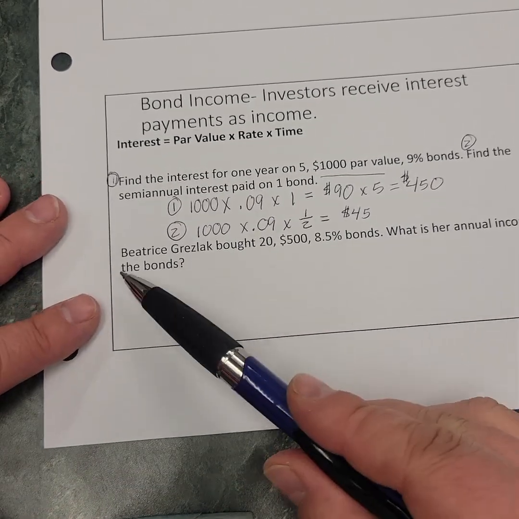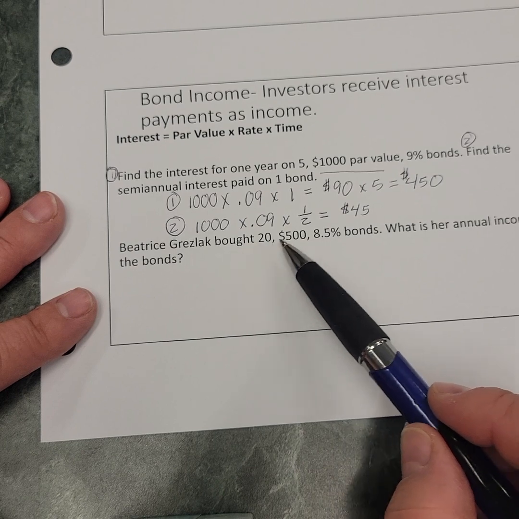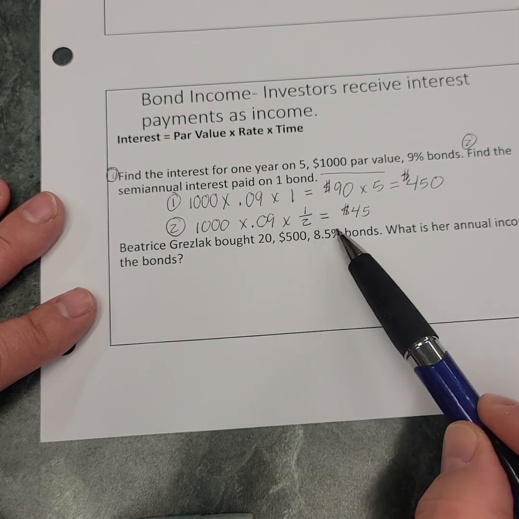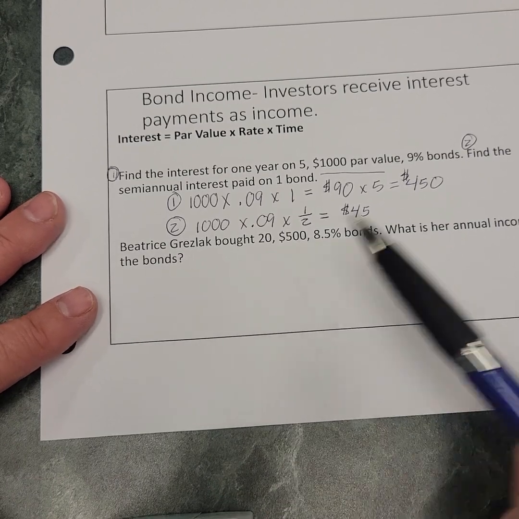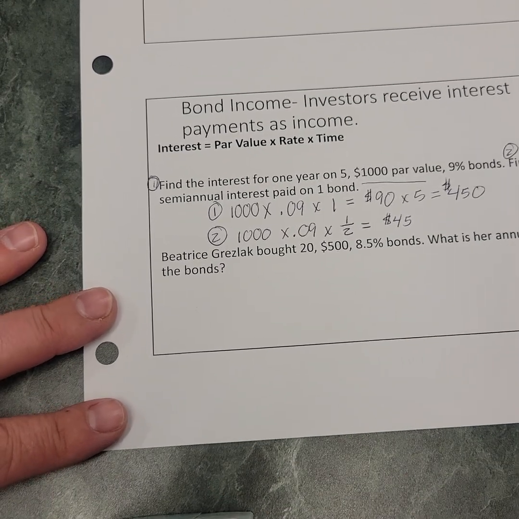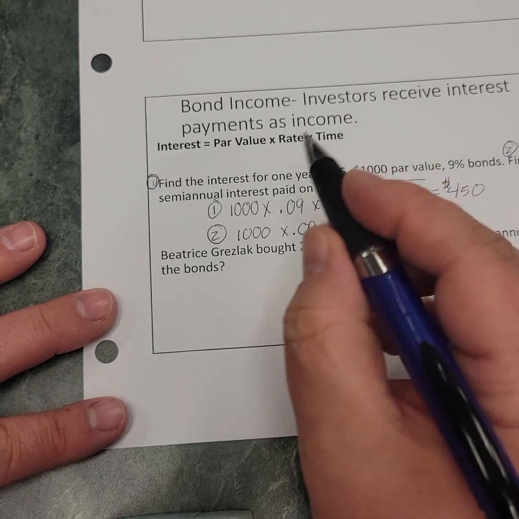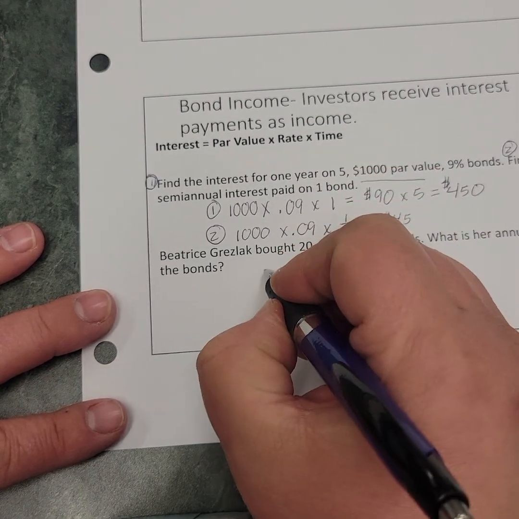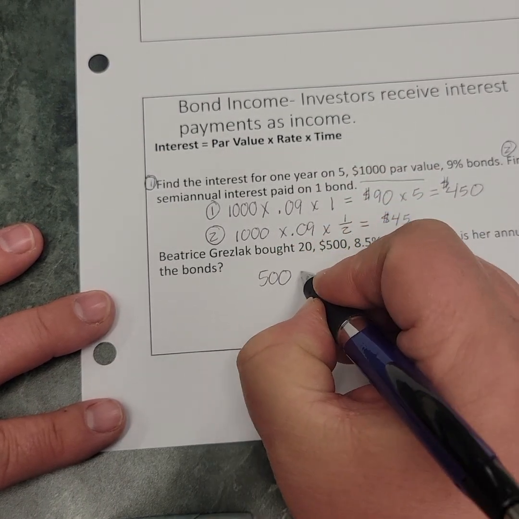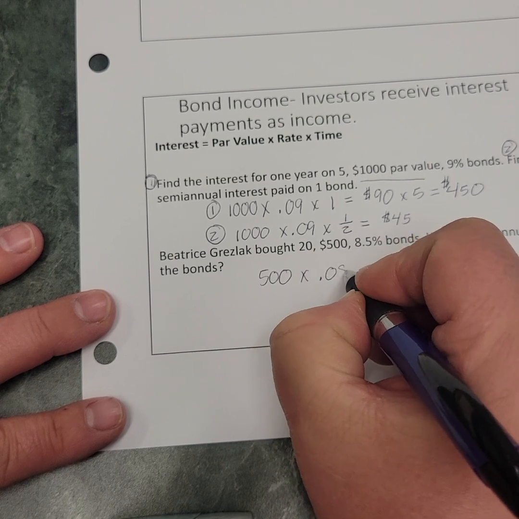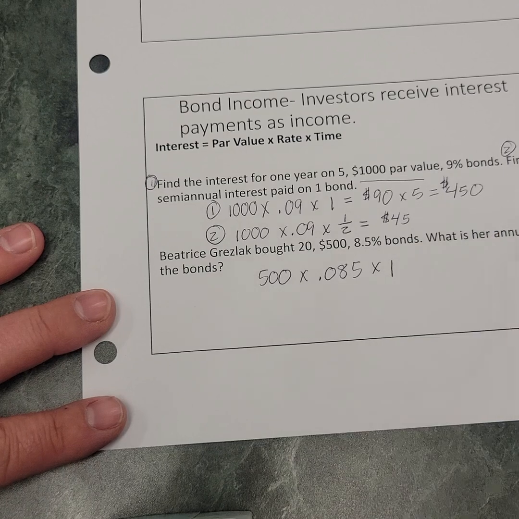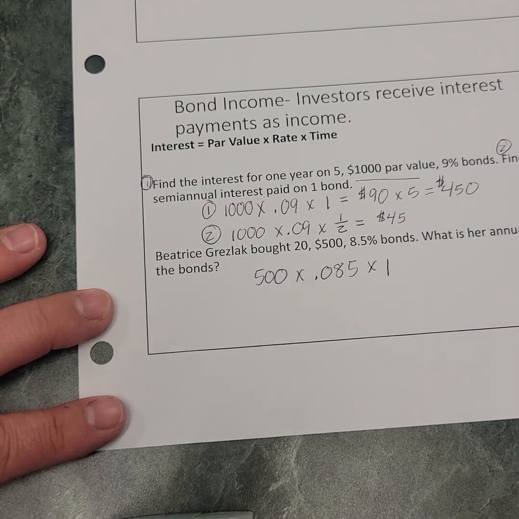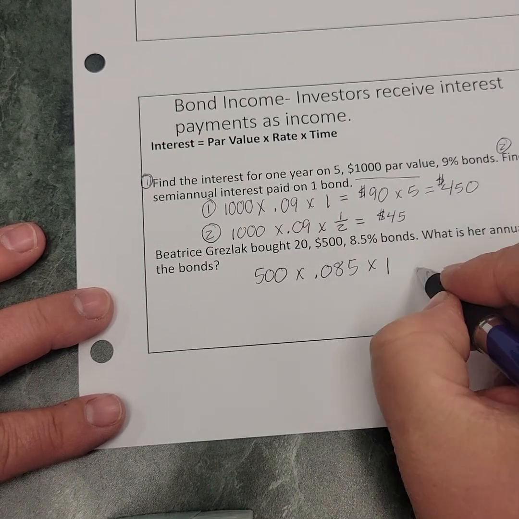And then Beatrice bought 20 $500 8.5% bonds. What is her annual income from the bonds? So we'll go ahead and do the principal times the rate times the time, and we're always going to assume 1 unless it tells us otherwise, and it did say annual.